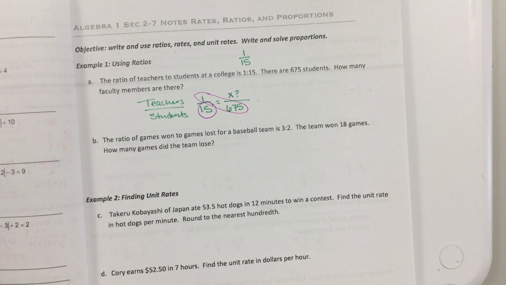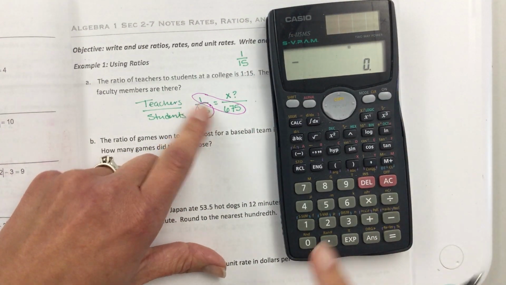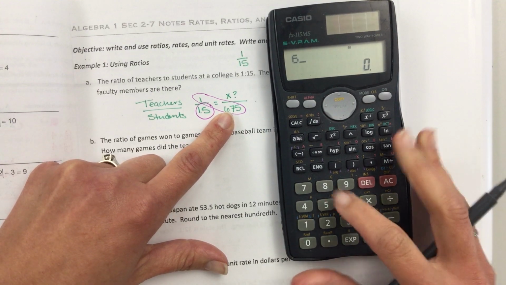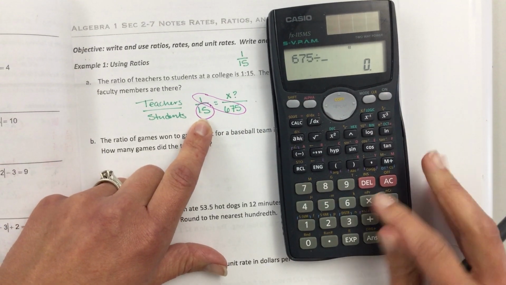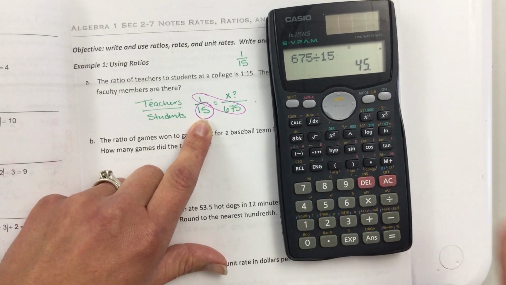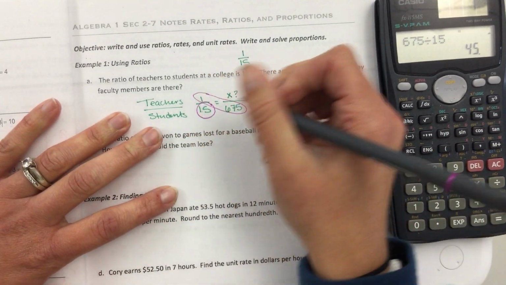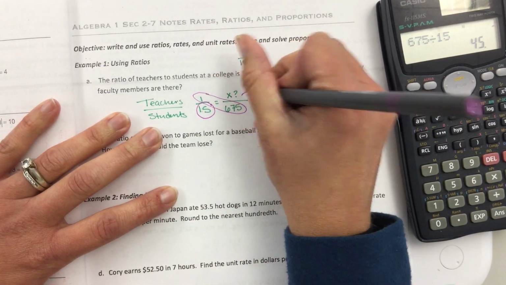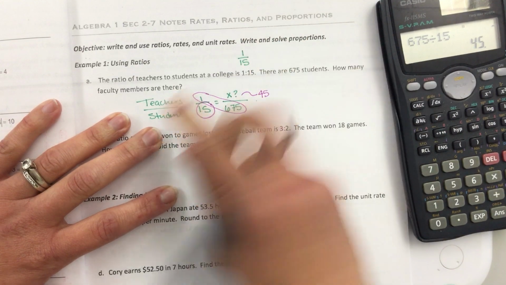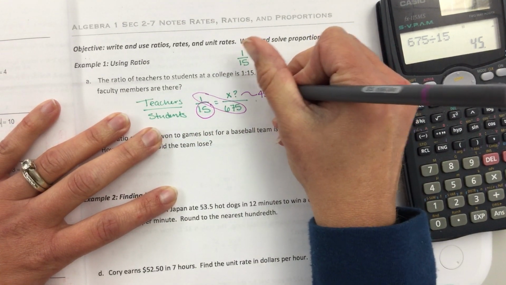Hold on. So 1 times 675 is 675, and then we're going to divide it by 15. So we get 45. So that means this answer here is 45. 45 what? They are teachers.